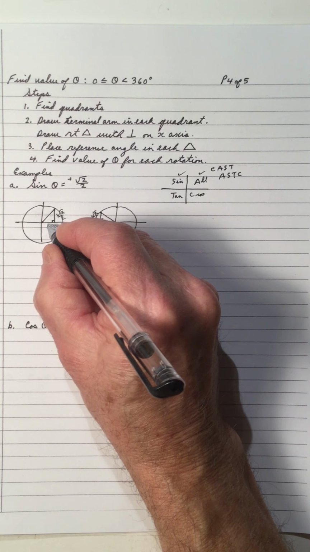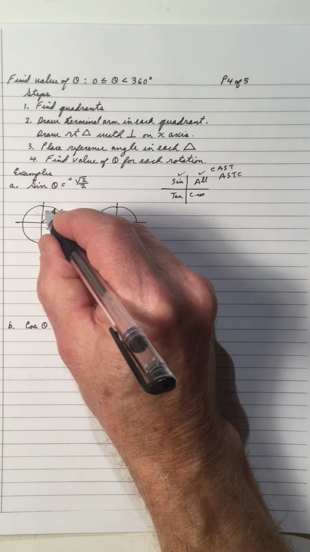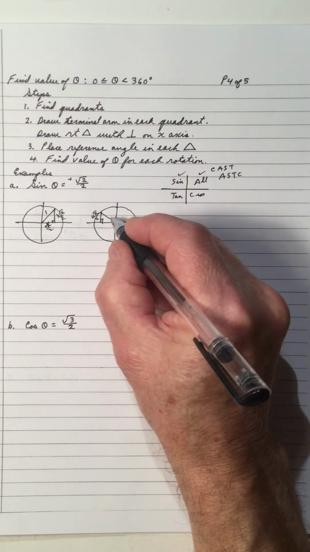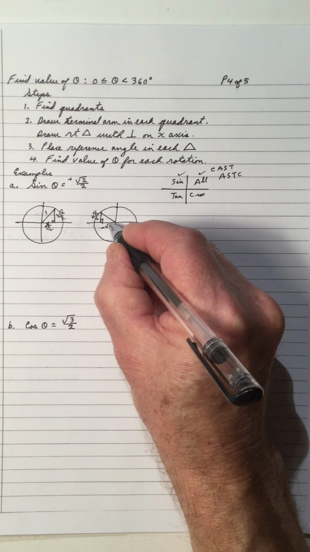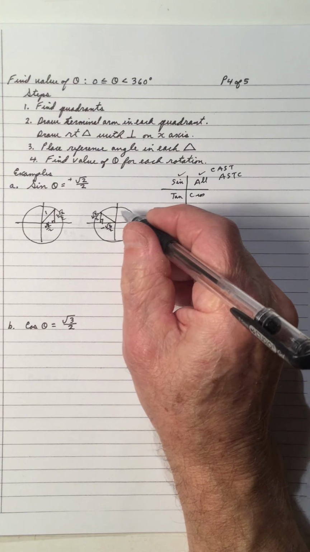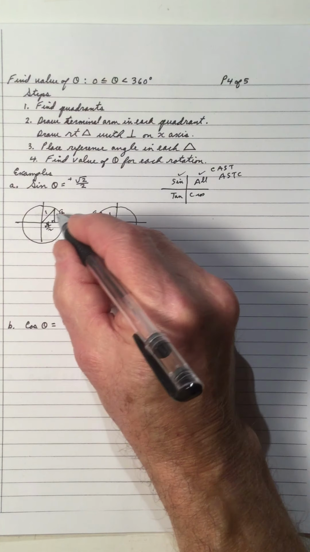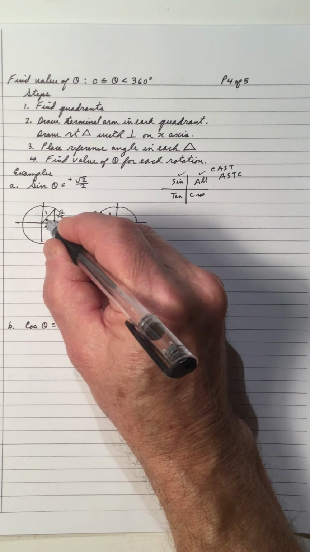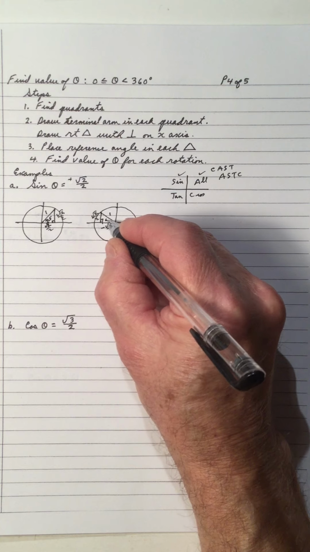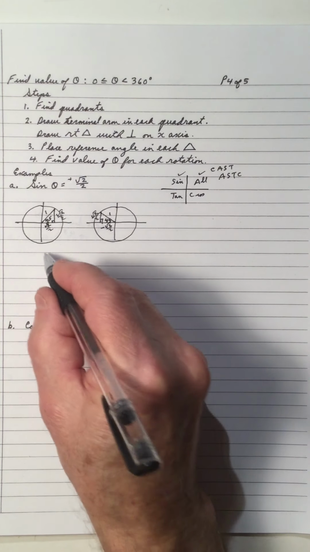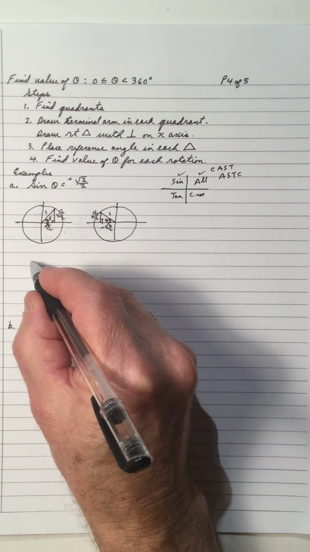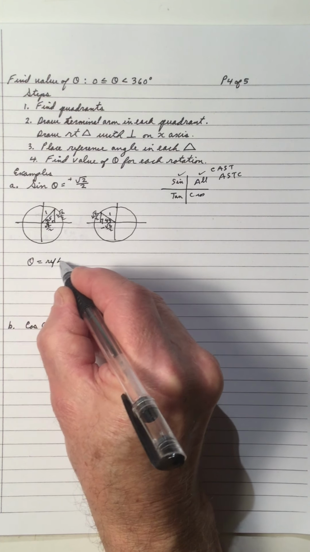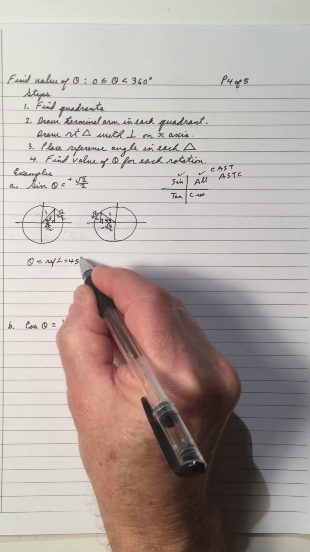The hypotenuse is 1. So this x is root 2 over 2. Sorry about that, this x is a negative root 2 over 2. Because we have root 2 over 2, both angles are going to be the same. So the reference angle is 45 and 45. So this is the first quadrant reference angle, so theta is equal to the reference angle, which is 45 degrees.